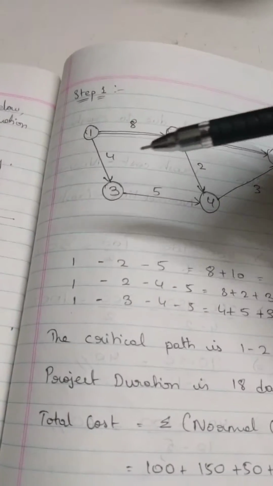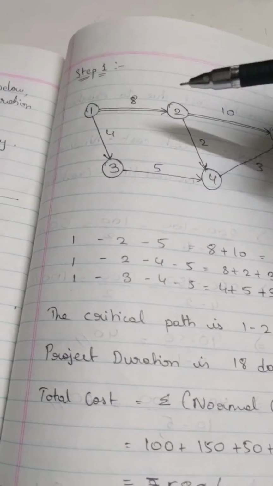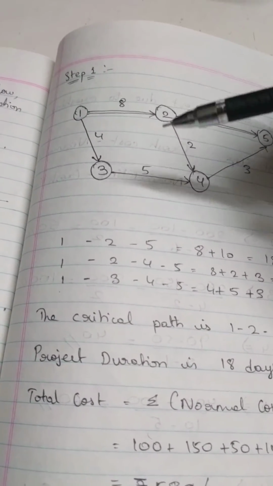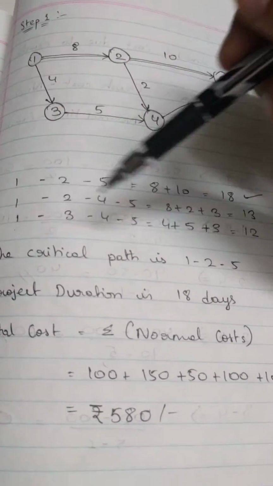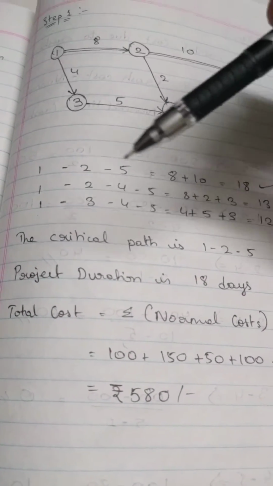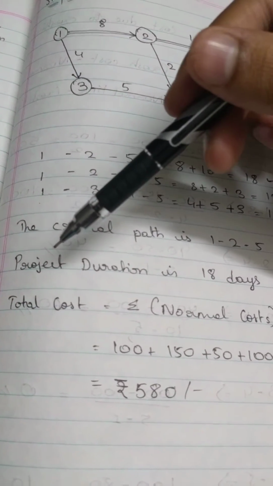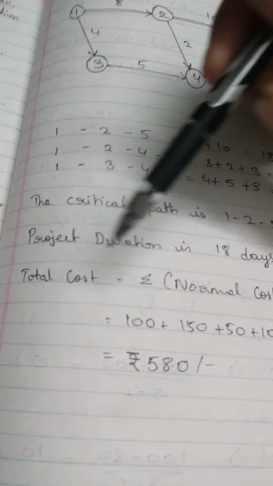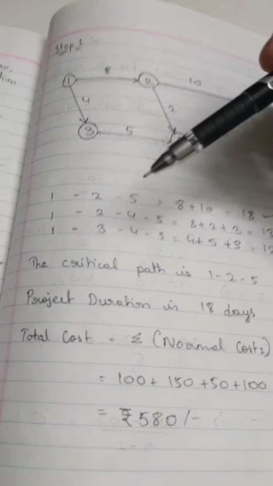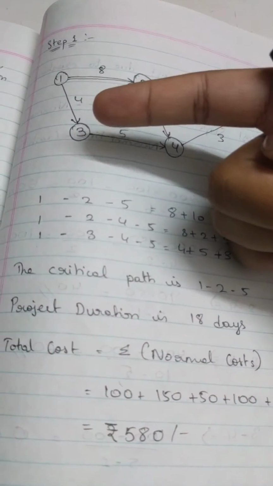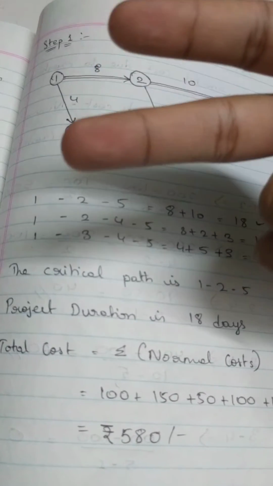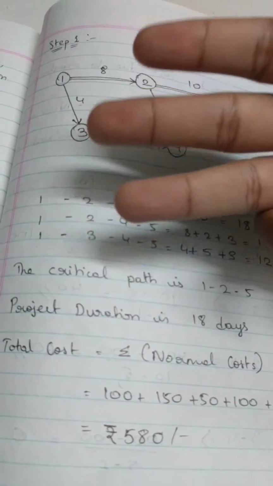So the first thing that we are going to be doing in step 1 is we are going to be figuring out the critical path by creating a network diagram. Okay, analyzing all the different paths there are. Then we are also going to be analyzing the project duration and the total cost of the project. These are the three things that you have to do in step 1. First thing is figure out the critical path. Second is the project duration. Third is the total cost.